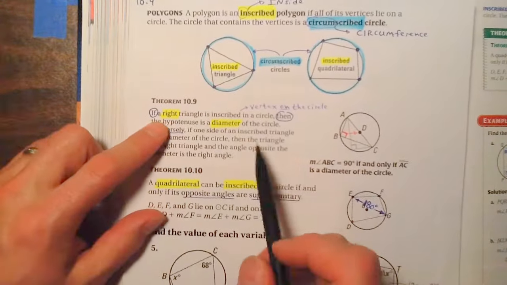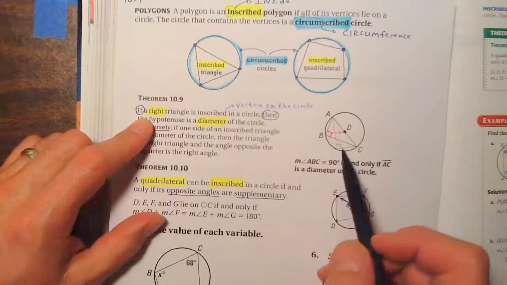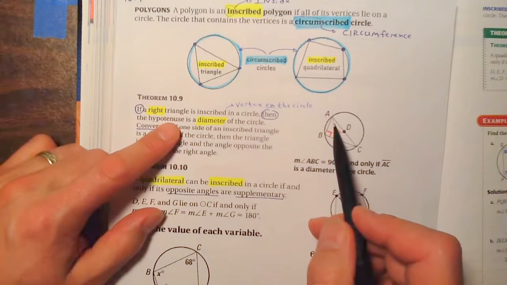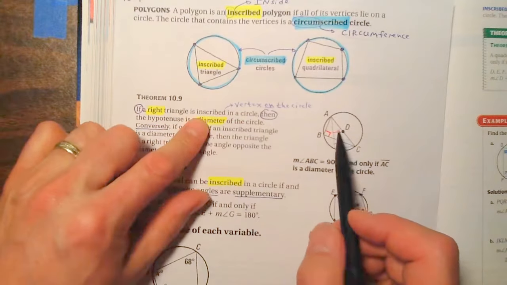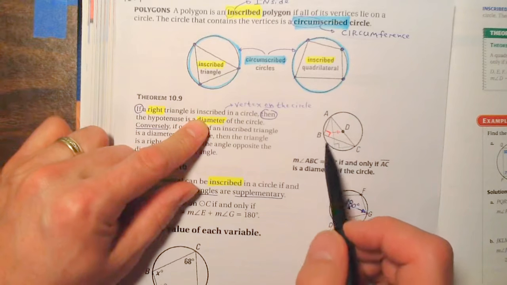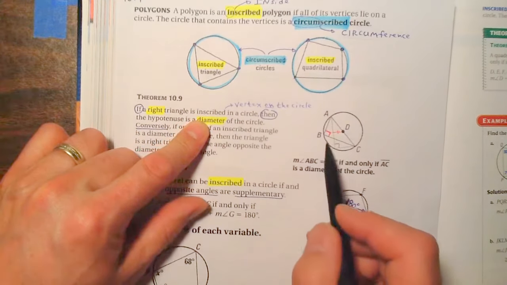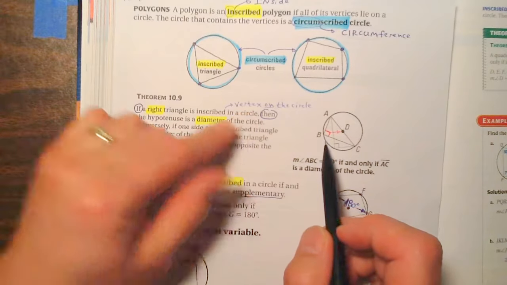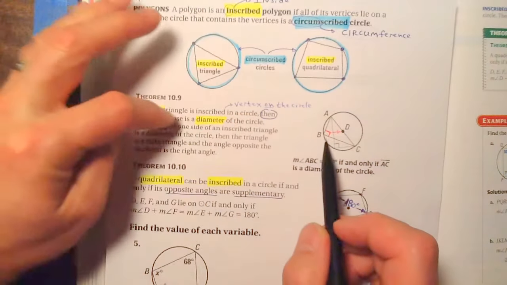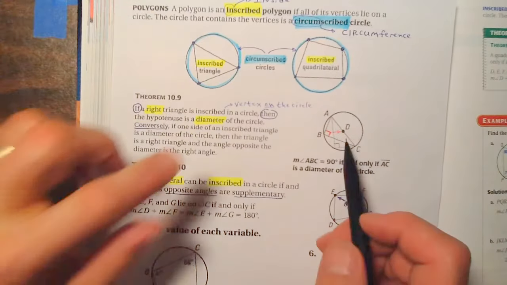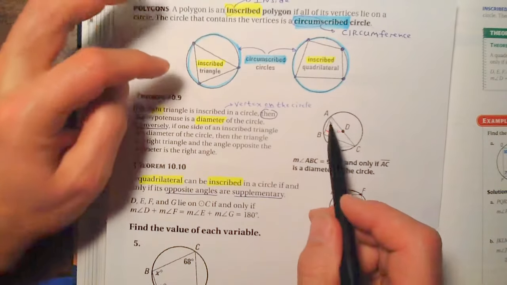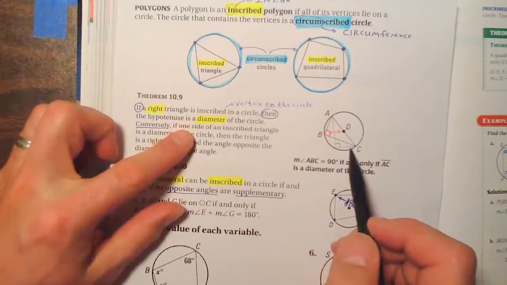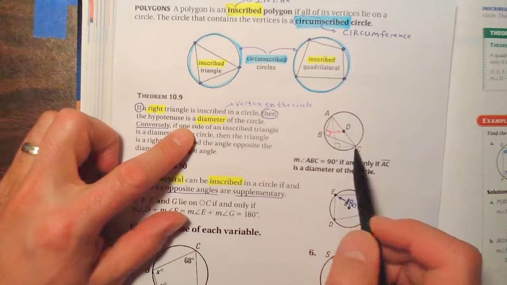Here's another theorem. If a right triangle is inscribed in a circle, so here's your right triangle, and when you see the word inscribed, you're thinking inside of the circle, meaning all three of the vertices of that triangle are on the circle.